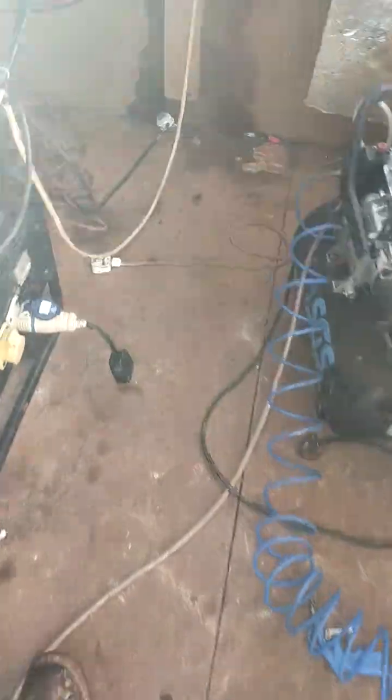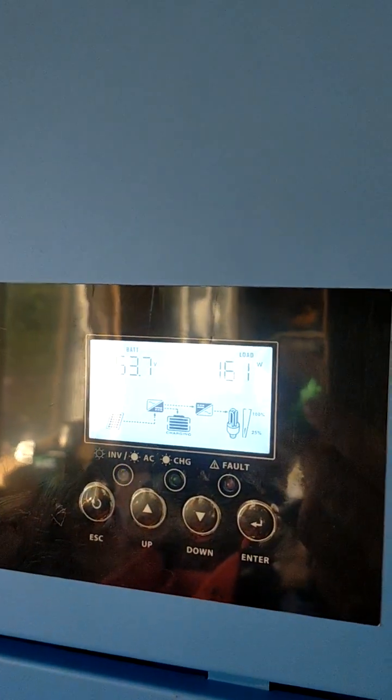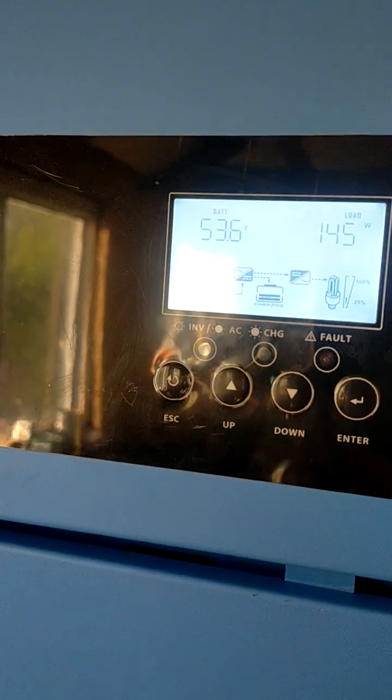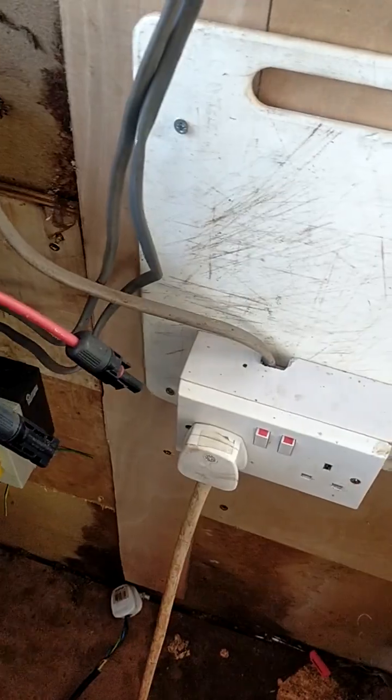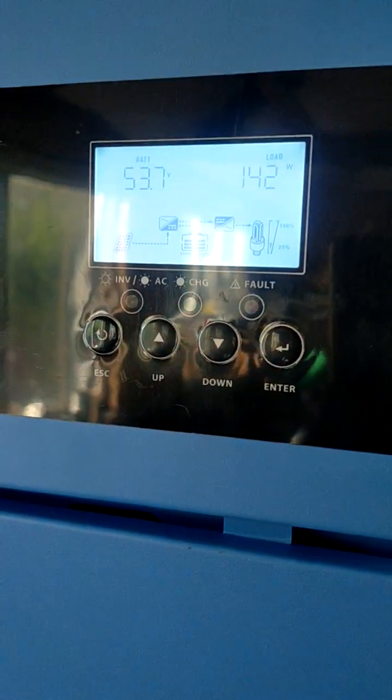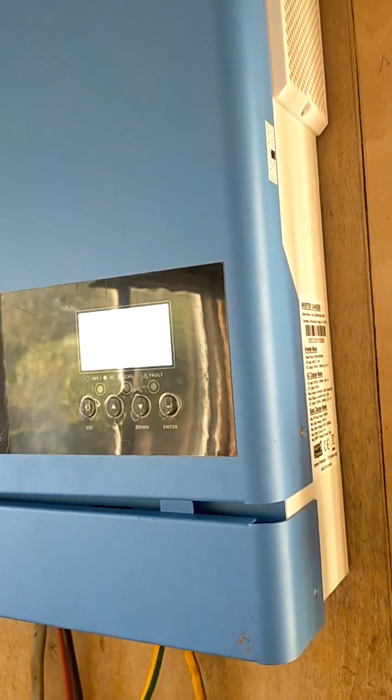Right, we're all making plenty of noise up here. Right, so present domestic consumption sits at 150 watts. That's not very much, is it?